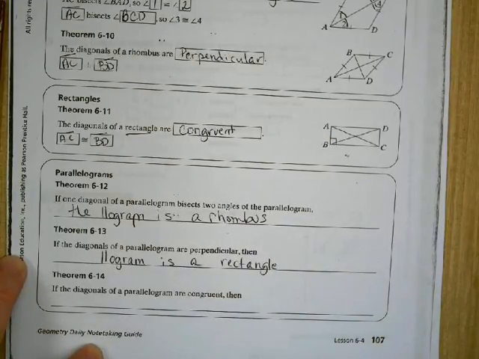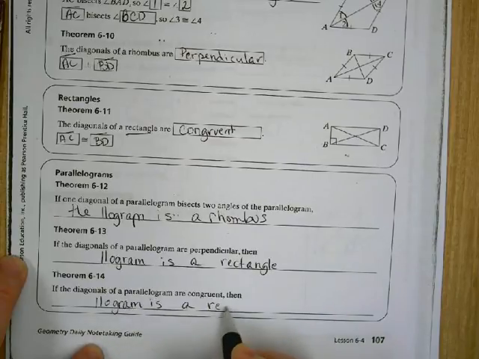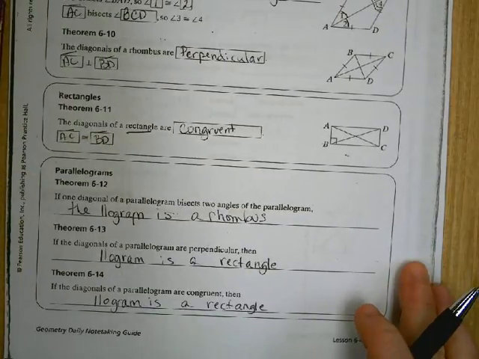If the diagonals of a parallelogram are congruent, then the parallelogram is a rectangle. Got that?